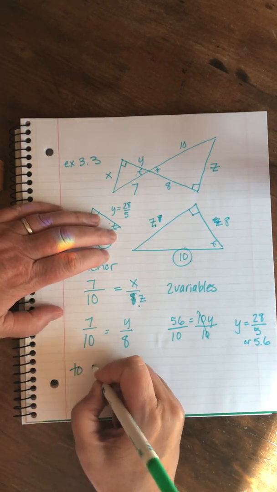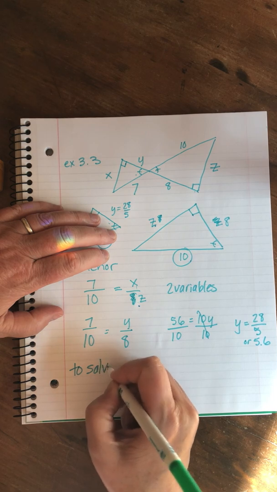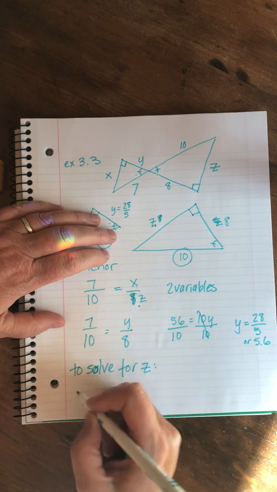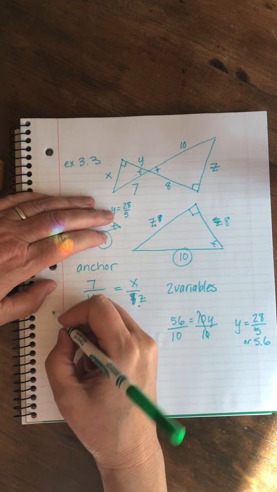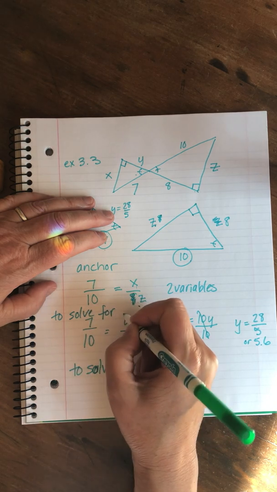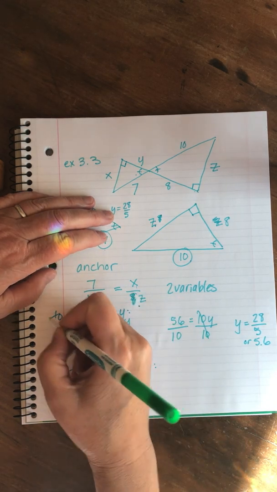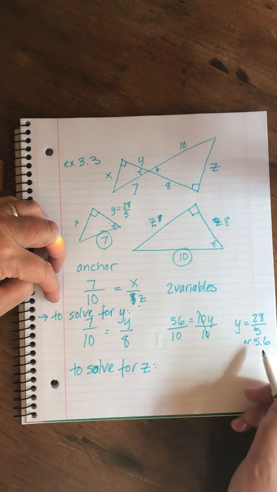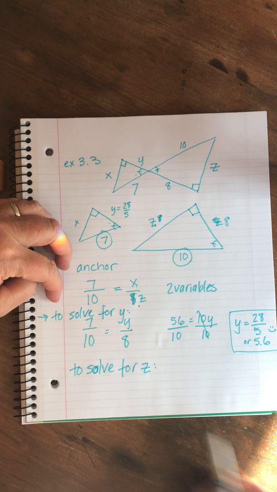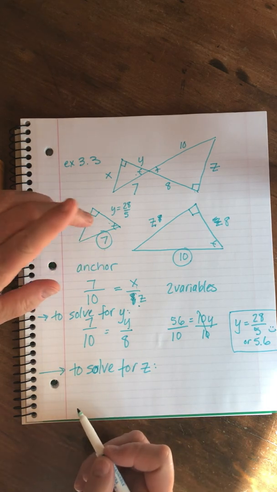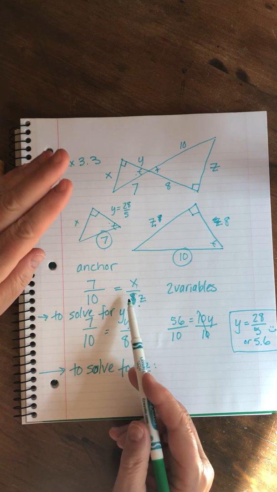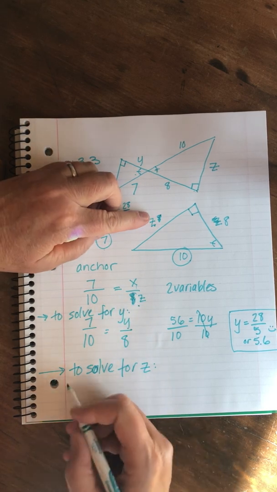So to solve for z, that's an O, we can do, okay, so here we solved for y, and we get it, and that's correct, by the way. Now we're going to solve for z, and we're going to use not the proportion method because that doesn't work for us. Scale factor won't either, too many variables, but we can use Pythagorean.